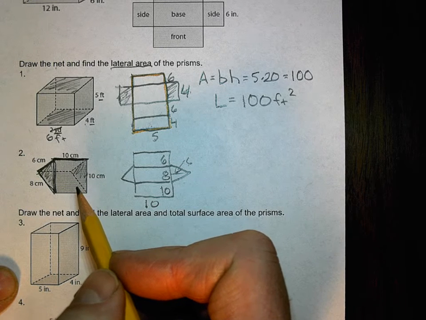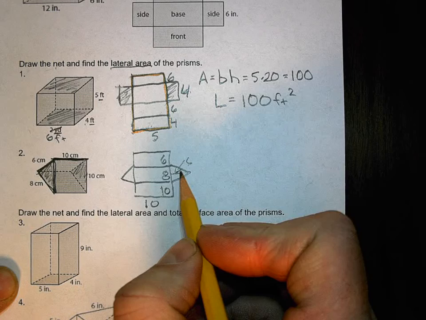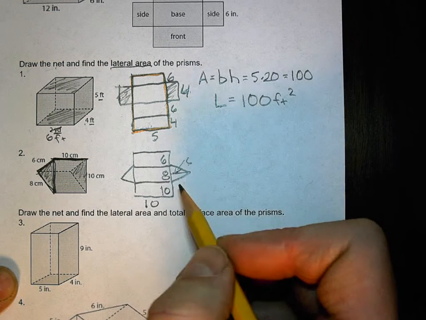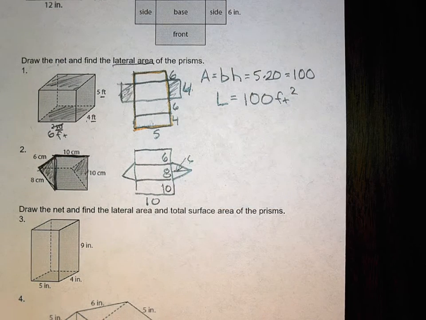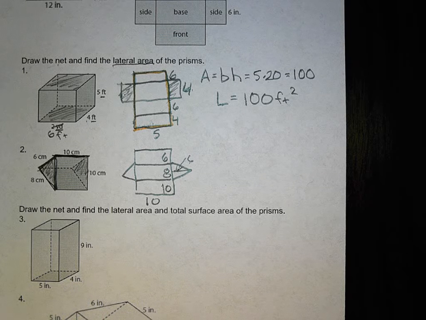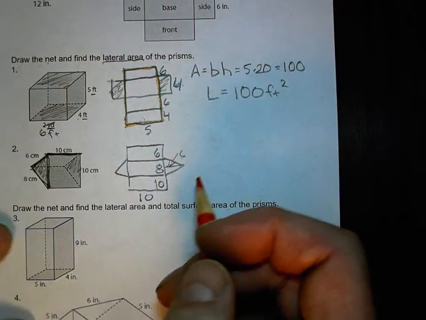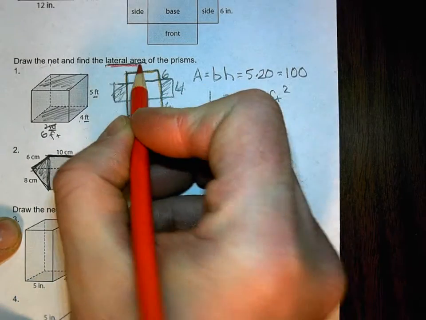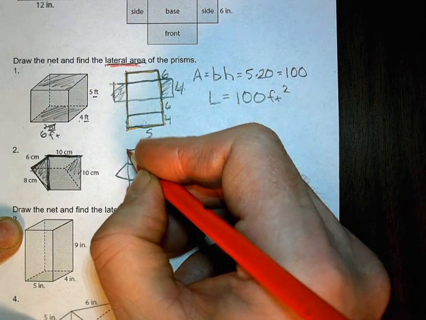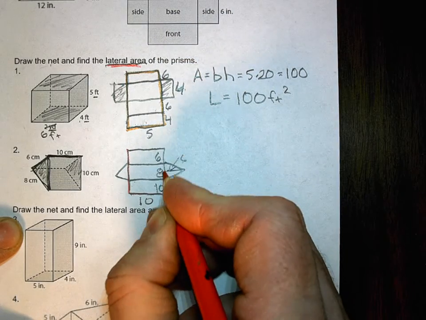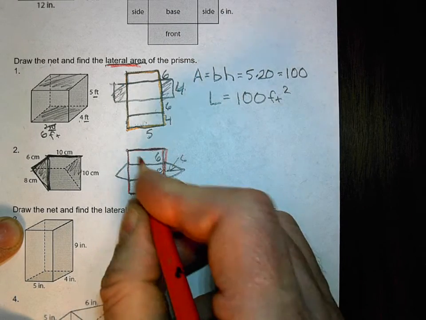Does that make sense? About the arrow pointing. That's the 6. It's the height. It doesn't really matter on this one. Yeah, it's a right triangle and it's a little rough. So, this question only asks for the lateral area, right? So I only need the lateral area, or that area of that big rectangle.